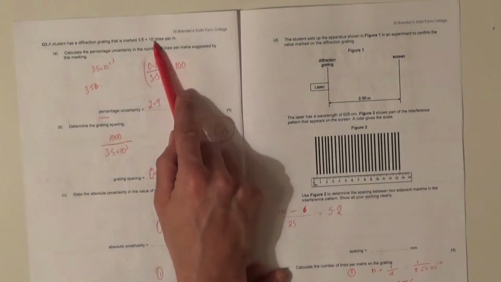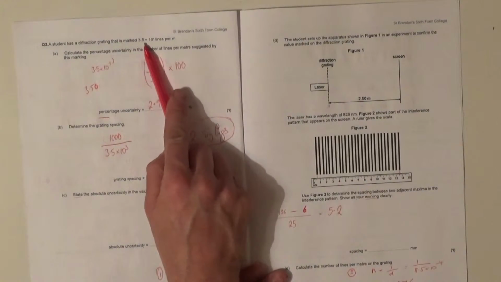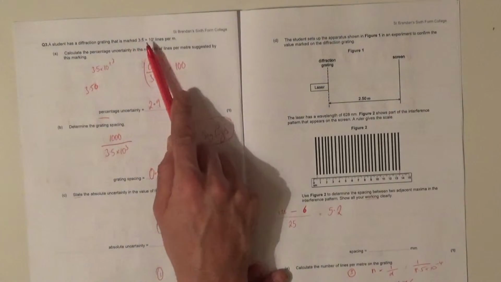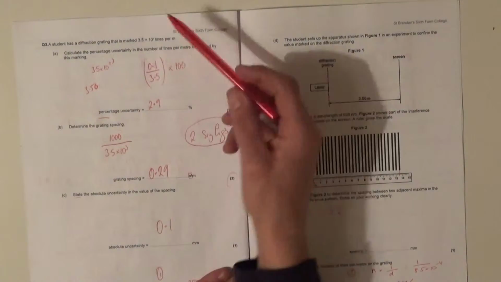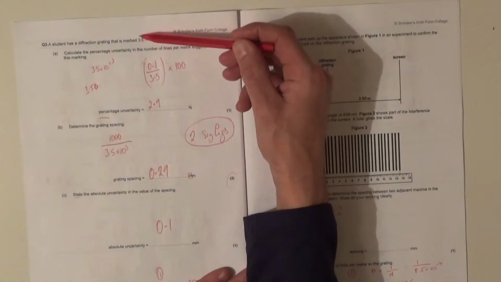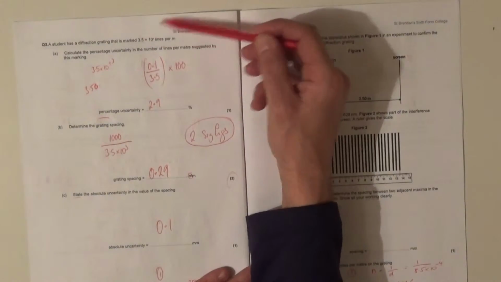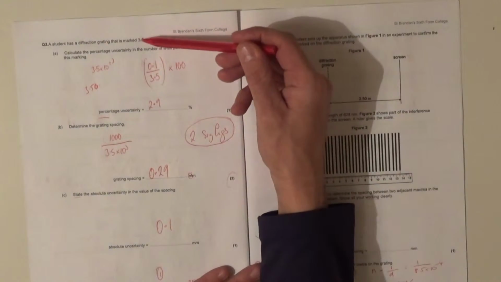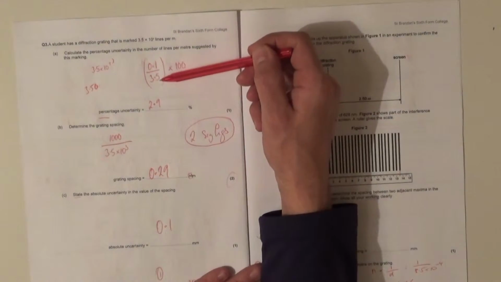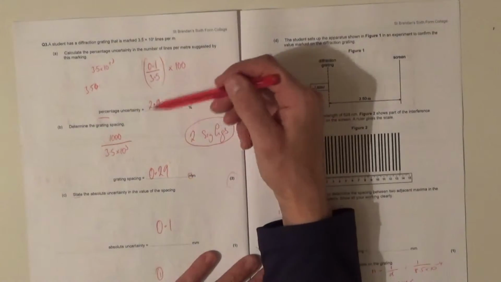Well, it makes things easier to estimate relative sizes, but also it allows us to show uncertainty. Because this is a 2 sig fig number, the last digit implies the uncertainty. This is really saying it's 3.5 plus or minus 0.1 times 10 to the 3. So we basically say this is the uncertainty, the 0.1 over 3.5. Multiply it by 100 to get a percentage, and of course that comes to 2.9.